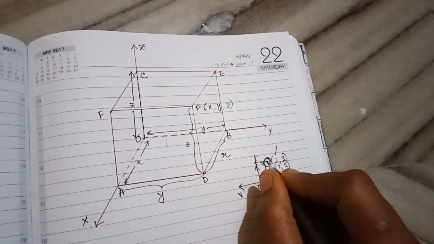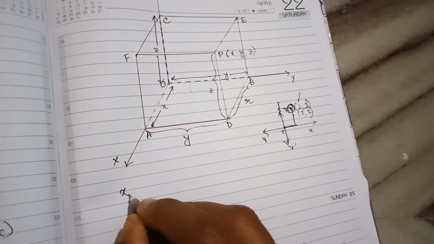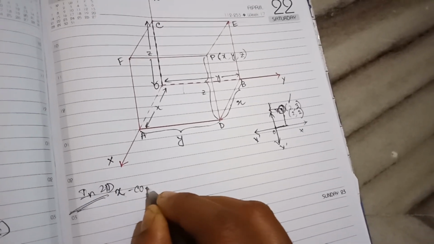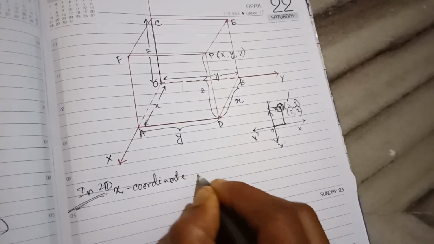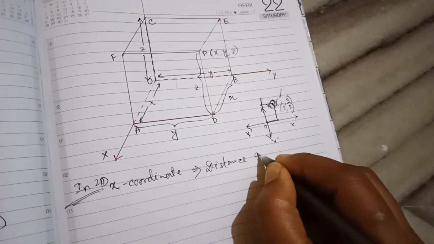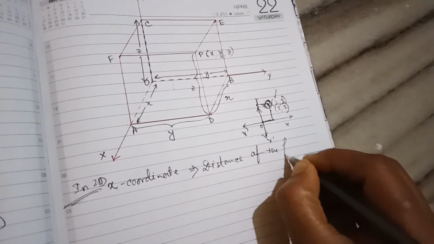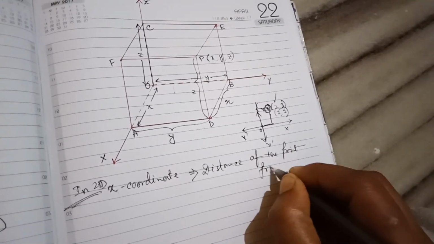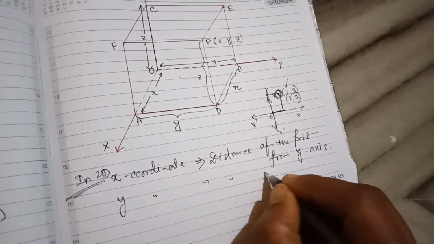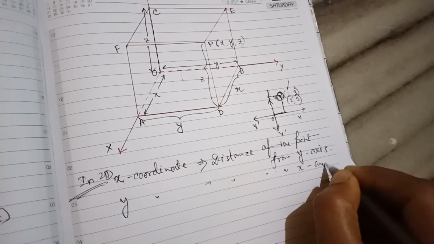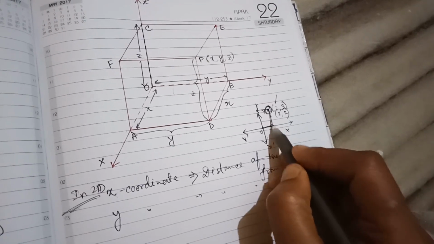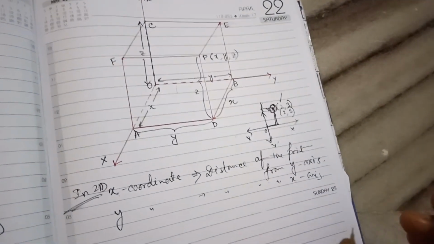X coordinate, I am writing over here, in 2D: the distance of the point from the y-axis, and y coordinate means the distance of the point from the x-axis, right? Don't you think so? Look, 3 is the y coordinate and this is the distance from the x-axis.